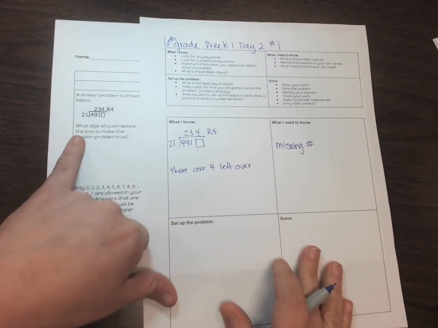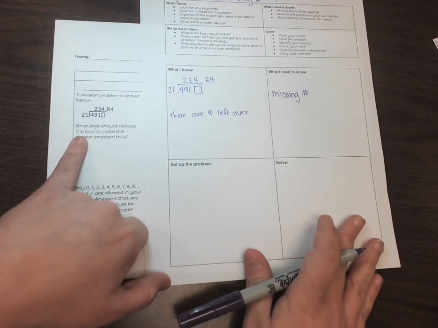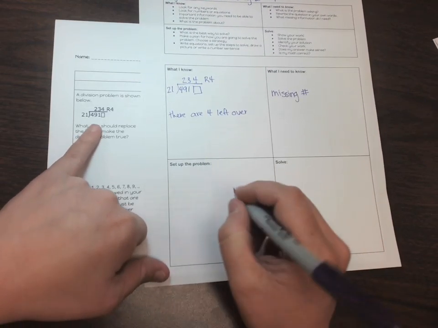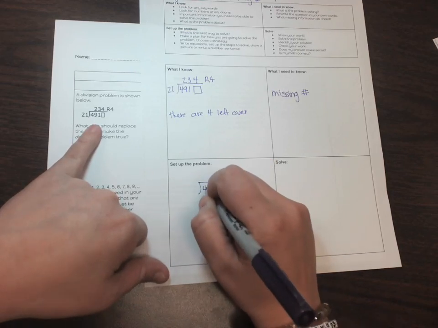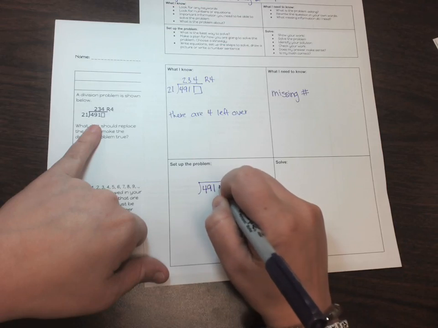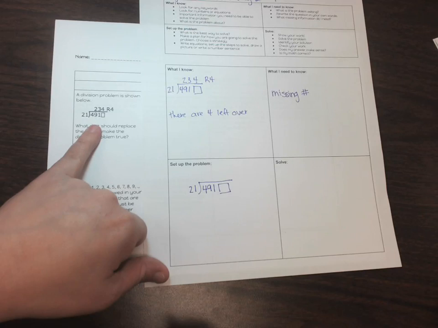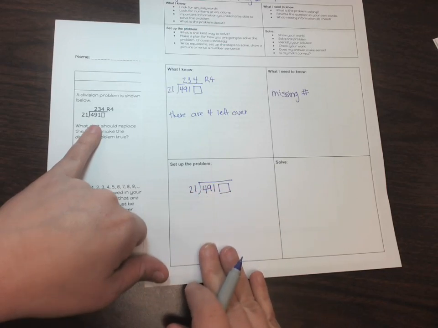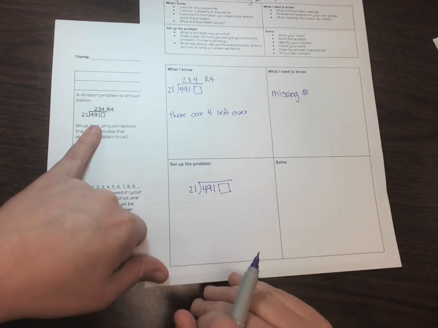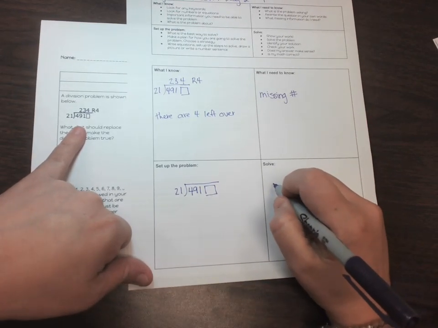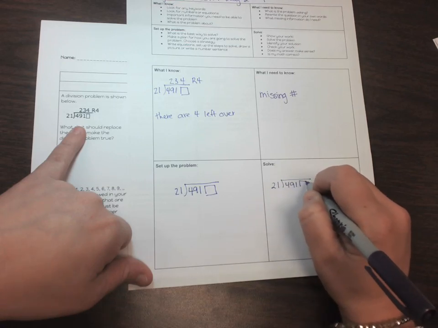And then for set up the problem. So we're going to go ahead here and set up my problem. I think the easiest way to solve this particular problem is to just go ahead and divide it out yourself. You do have the block there, the missing number, and we have the 21 here. And so I would go through and do the whole steps, and that's going to help you figure out what goes in the blank there. So on this side, 21 divided by 491 blank.